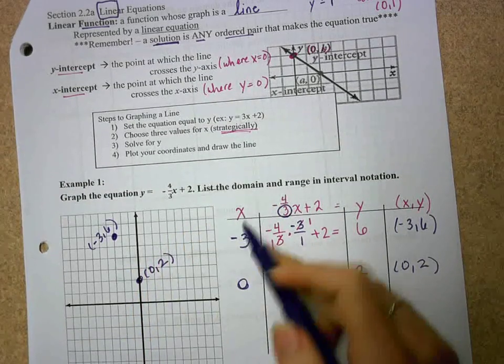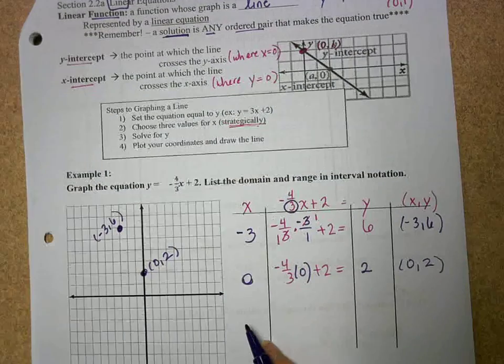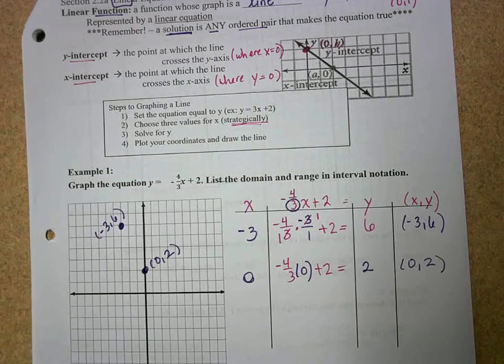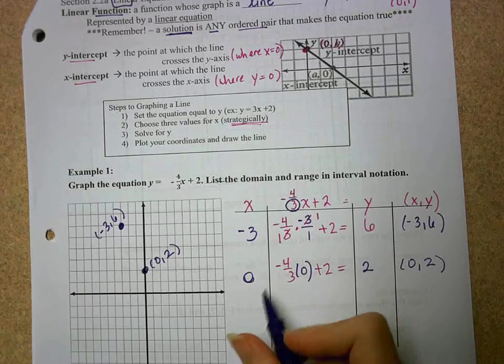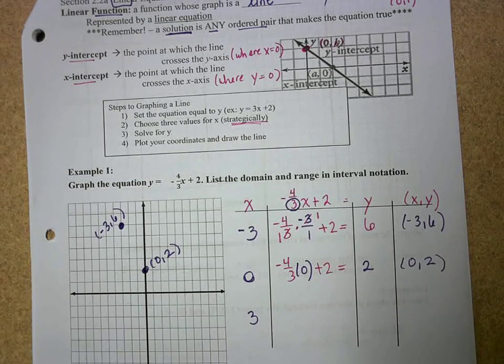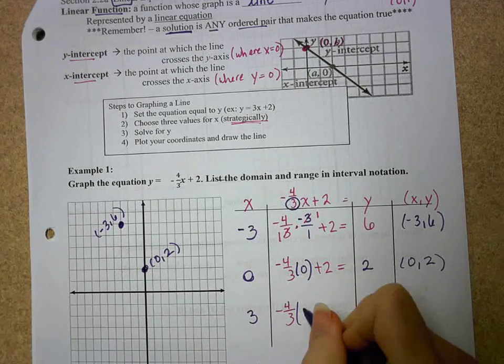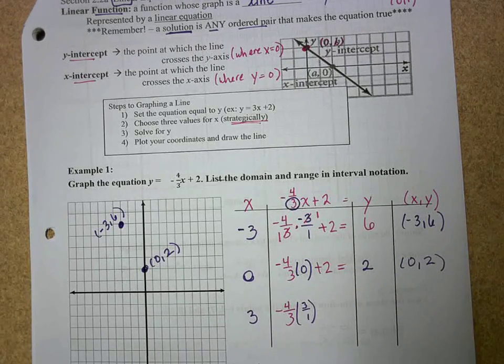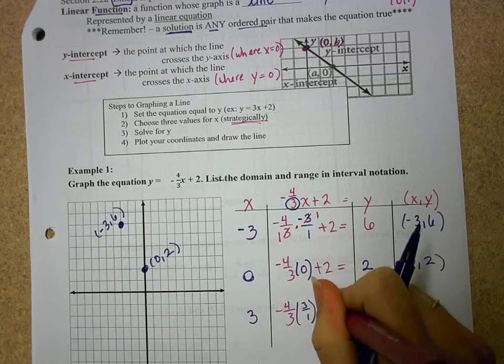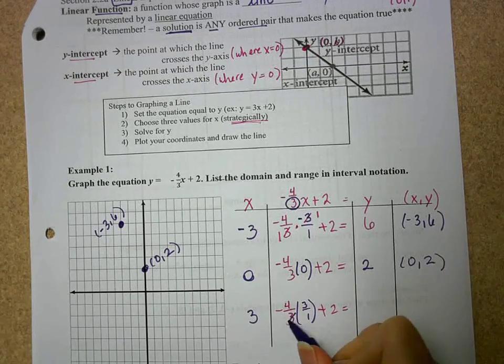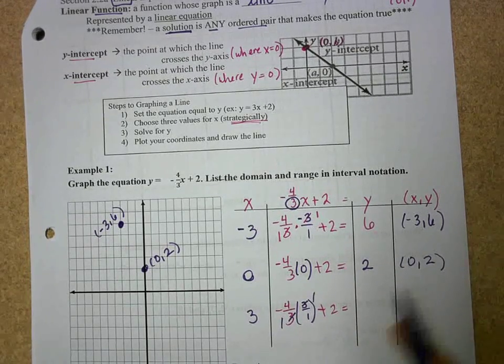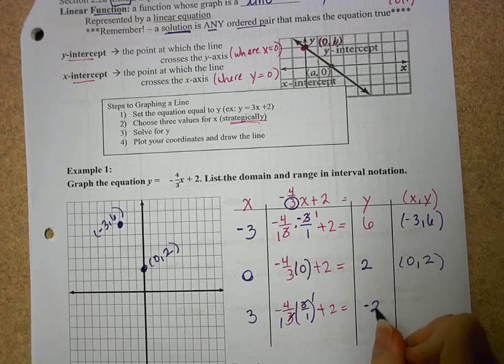And for tonight's homework, I would like you to have 3 values in your table. So let's go ahead and choose another value. Well, positive 3 would be a nice thing to choose. So I have negative 4/3 times positive 3, and I'll put that over 1 since I'm working with fractions here, plus 2. The 3's get reduced, and I have negative 4 plus 2, which would be negative 2.